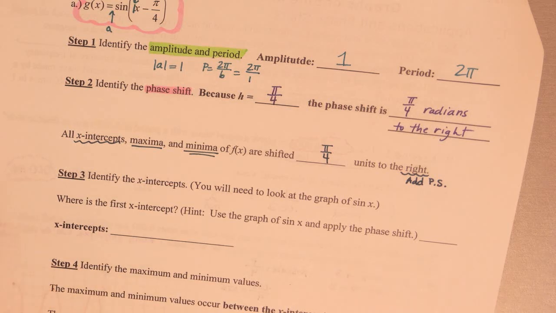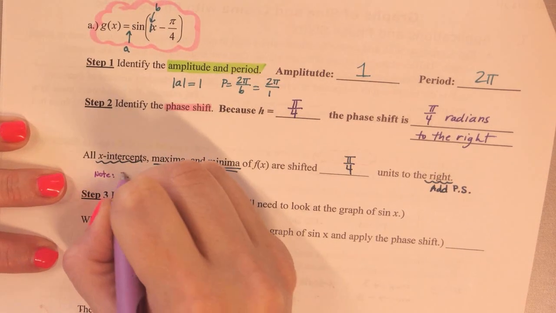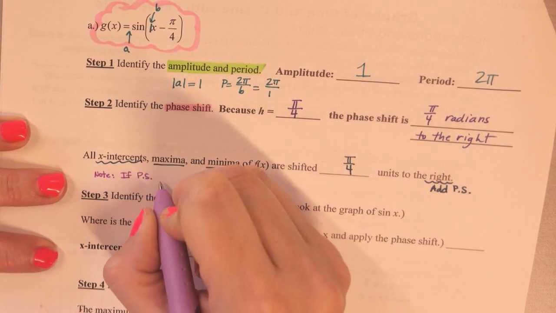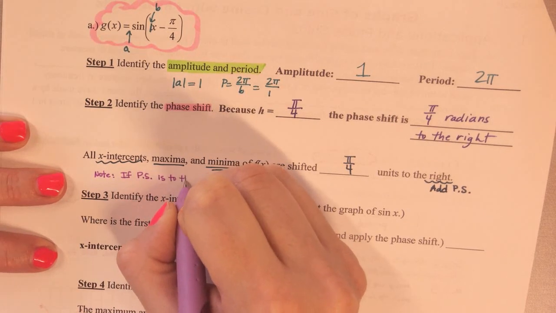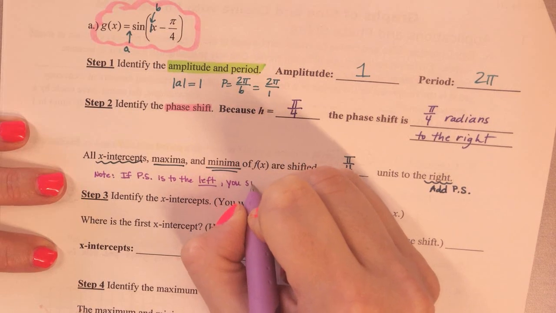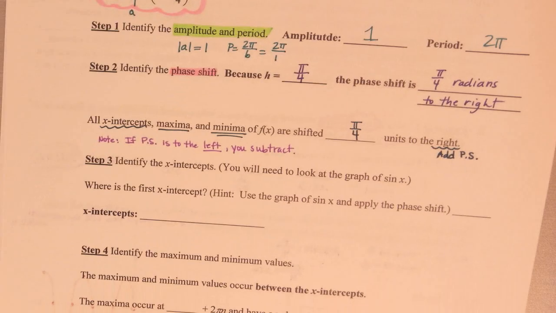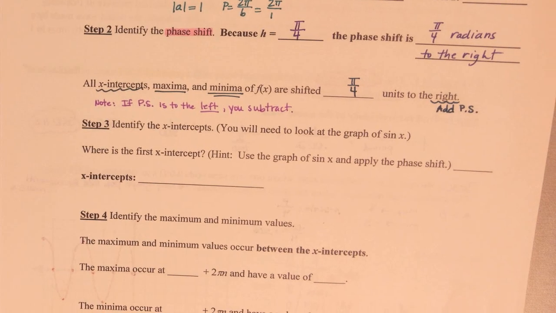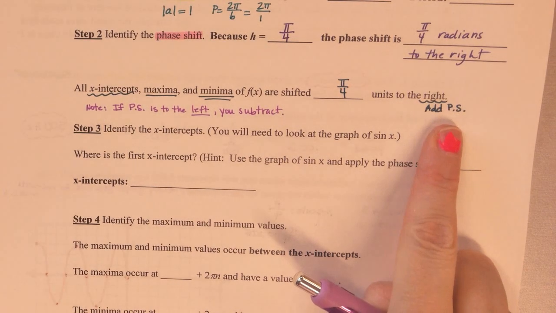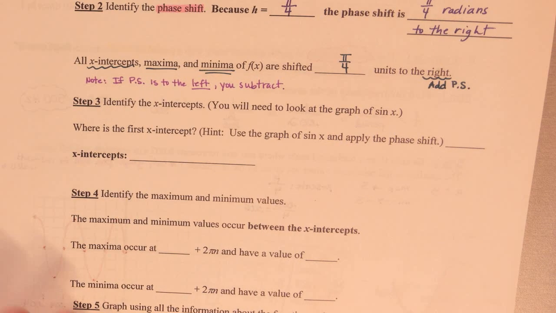Okay? And then we're just going to make a little note, okay? Note in phase shift, so PS is to the left, you subtract. Okay, so your homework will be a mix of both. So if it's to the right, you're going to add. If the phase shift is to the left, you're going to subtract.